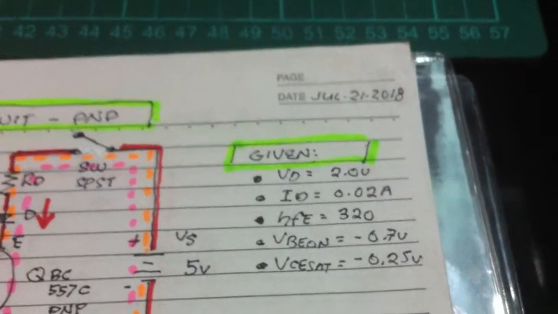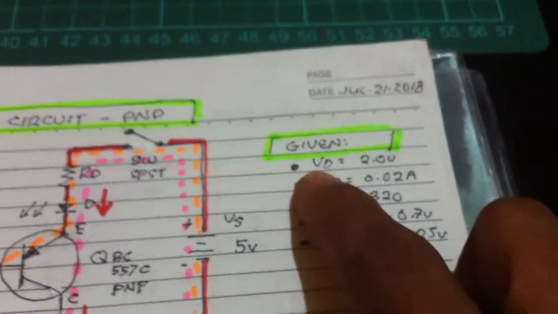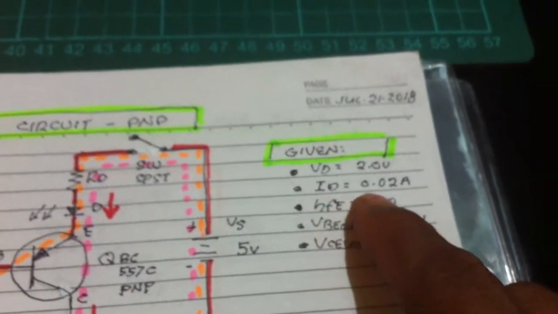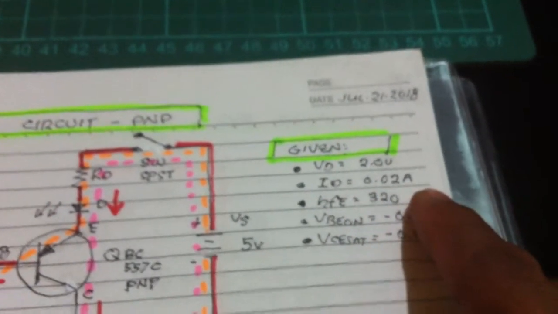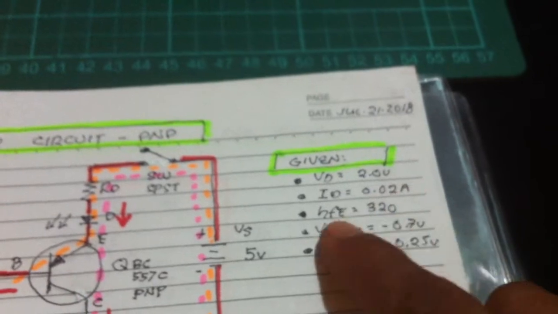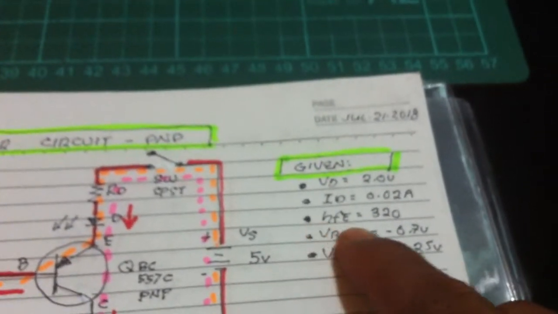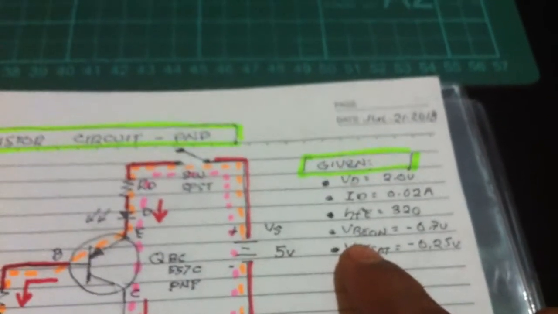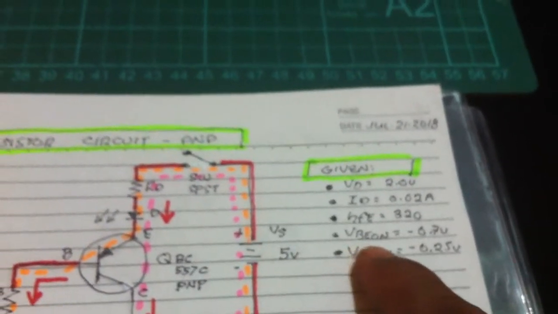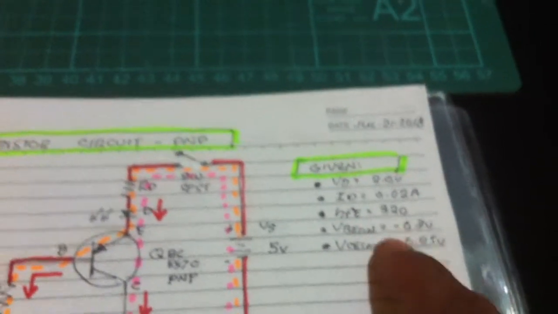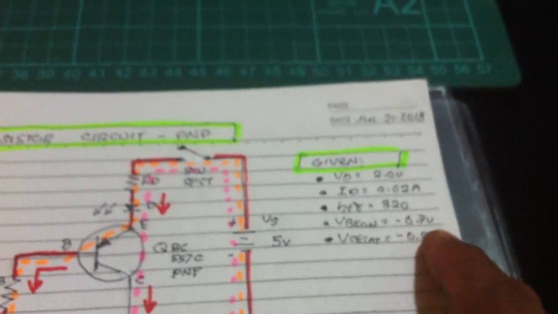We have given data here. Voltage rating of the LED 2 volts, current rating 0.02 ampere, and it is given in the datasheet of an LED. Also a transistor current gain here is 320 HFE, and a voltage base to emitter on voltage is negative 0.7 volts.